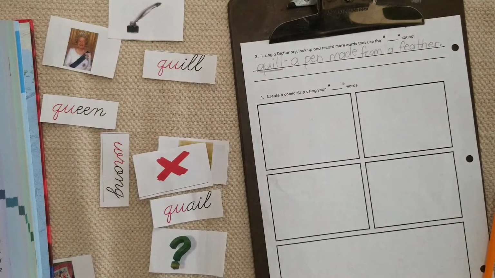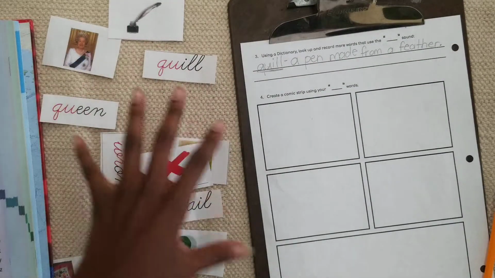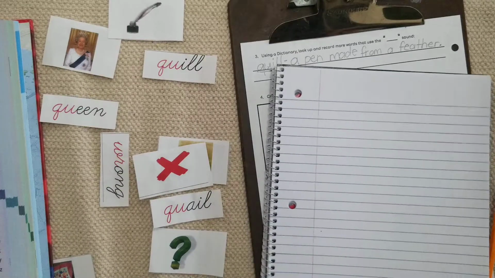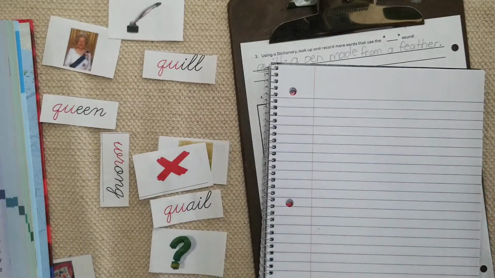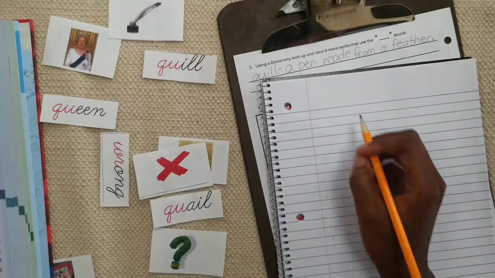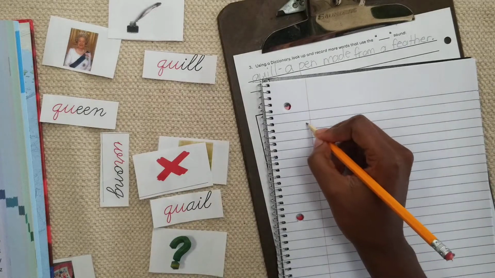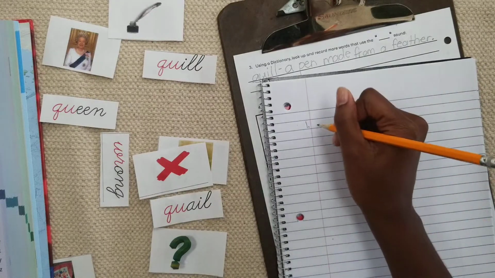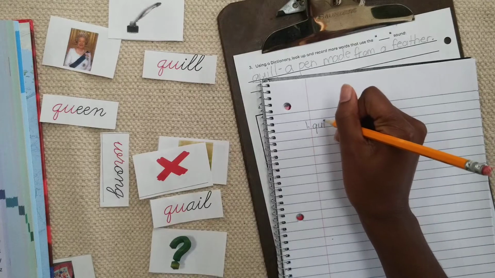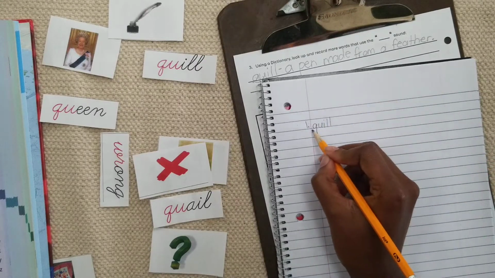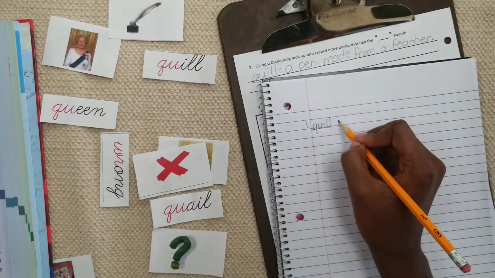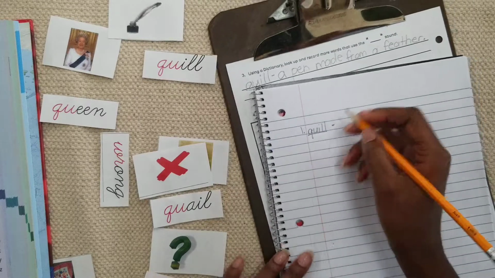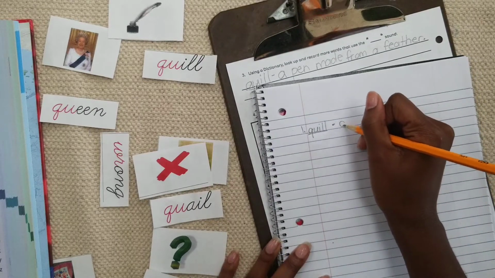You can also, if you want to look up more words, if they are not a part of these words, just use your regular spiral and make a dictionary list, right? So again, I could just write quill right here, underline, and write it down.